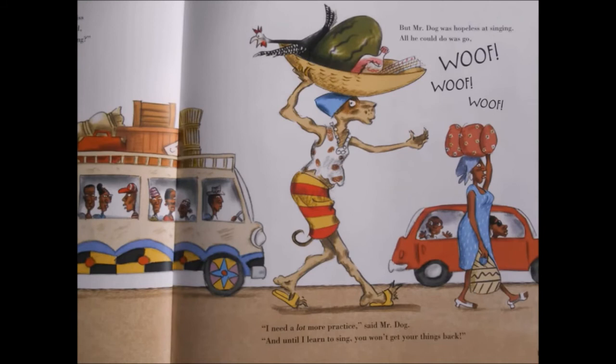But Mr. Dog was hopeless at singing. All he could do was go, Woof, woof, woof. I need a lot more practice, said Mr. Dog. And until I learn to sing, you won't get your things back.